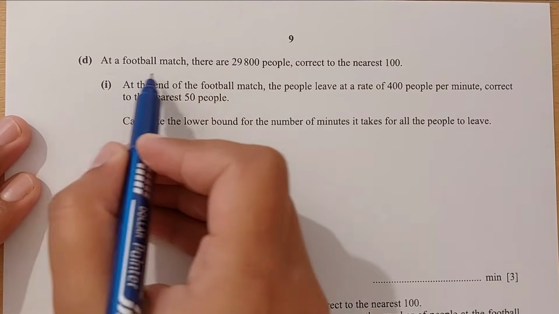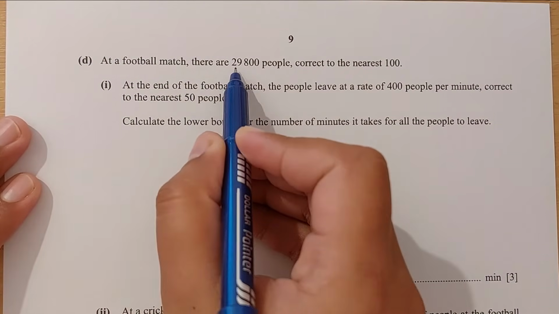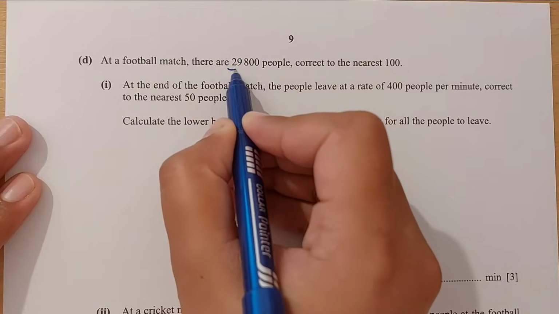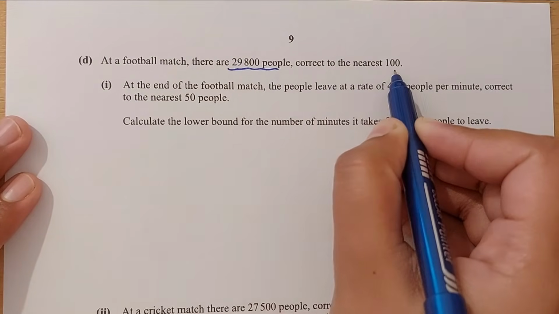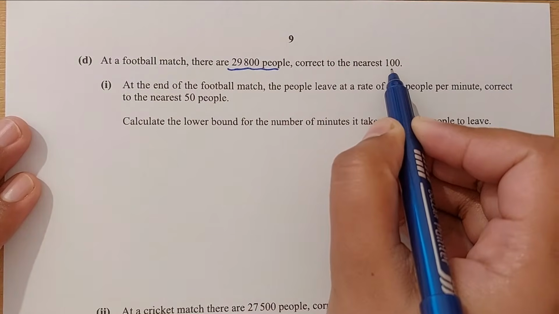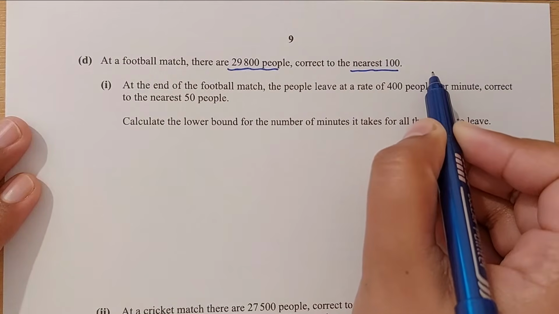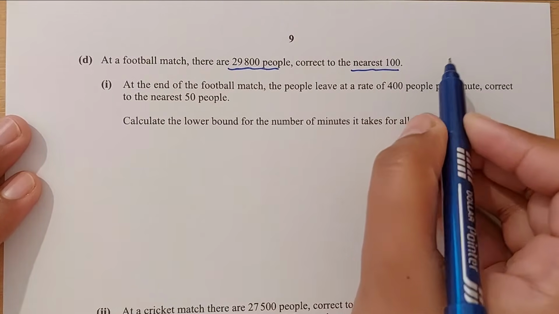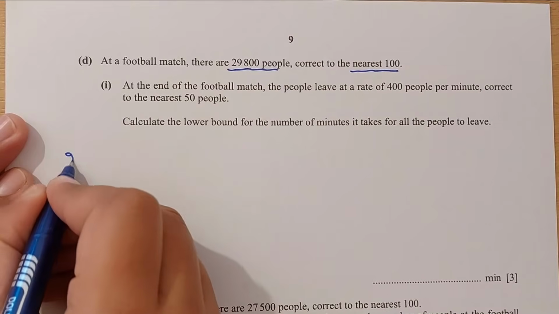Part D, at the full football match, there are 29,800 people. The total number of people is given correct to the nearest 100, right? So basically we need to find the upper and the lower bound for the total number of people, right?